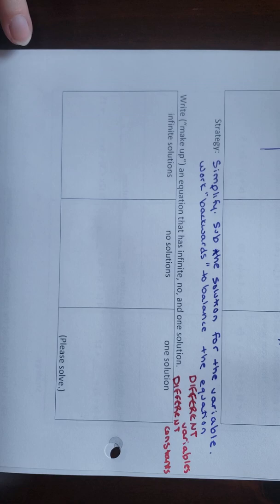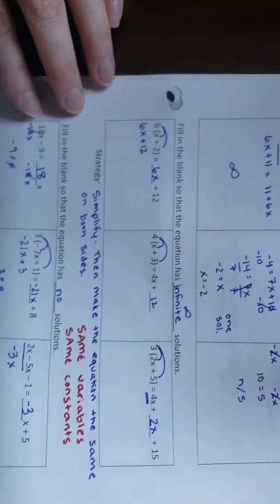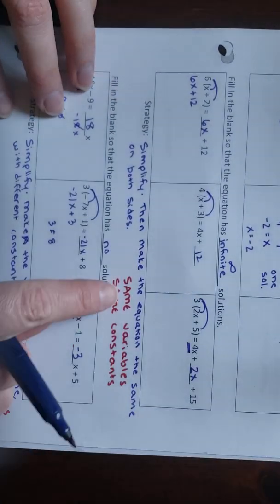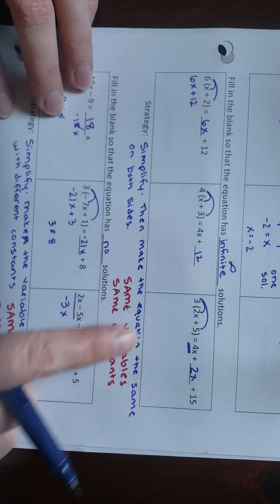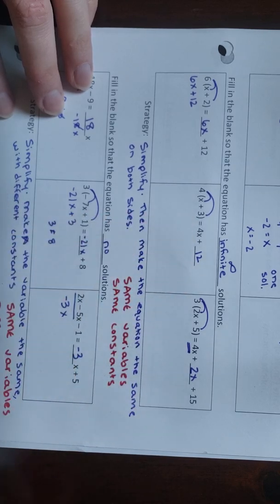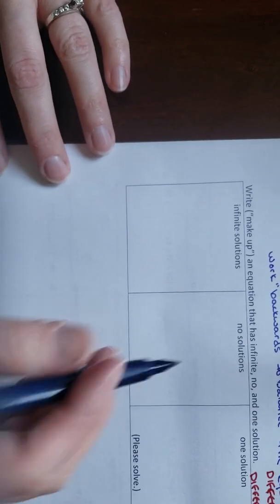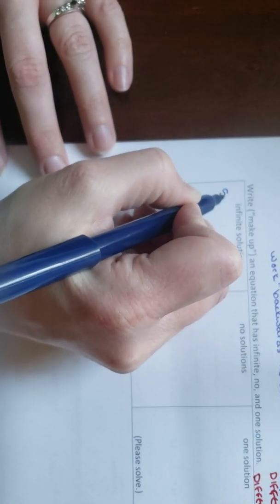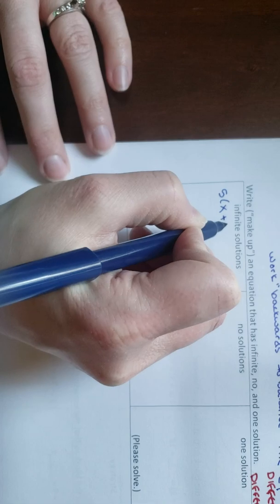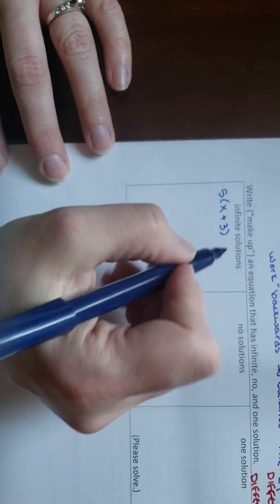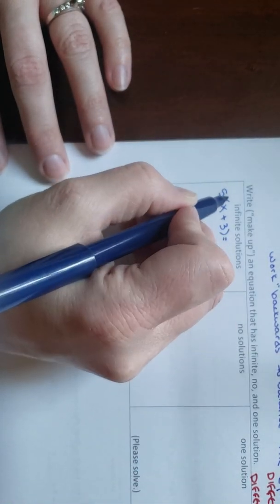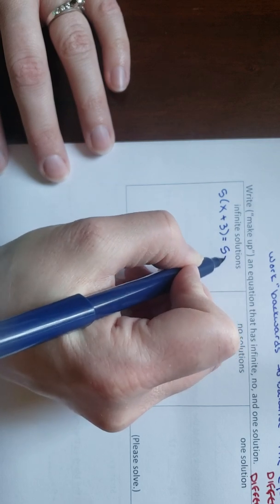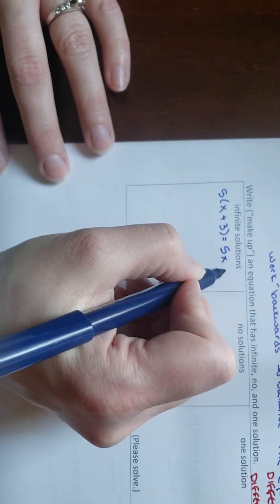Okay, so now we are going to write some samples of our own. This is the fun part for you creative people. So we're going to start with infinite solutions. Remember, those are the same variables and the same constants. Oftentimes there's distributive property on the left. Okay, we can do that. Let's just pick some numbers. 5 times x plus 3, why not? On the other side, I need to have the same value. So 5 times x is 5x. 5 times 3 is 15.